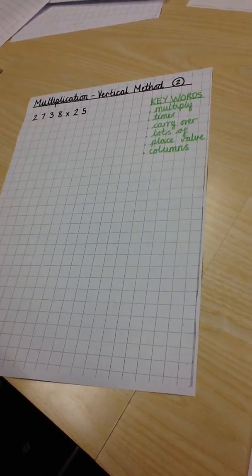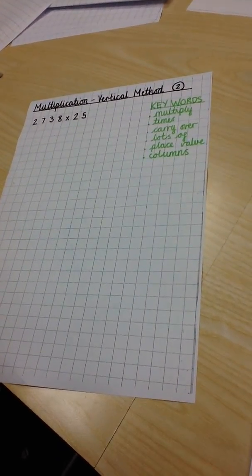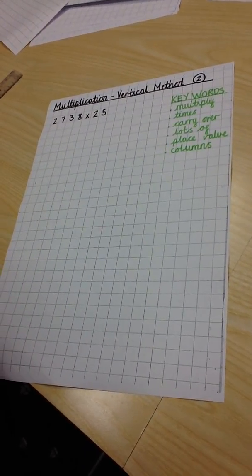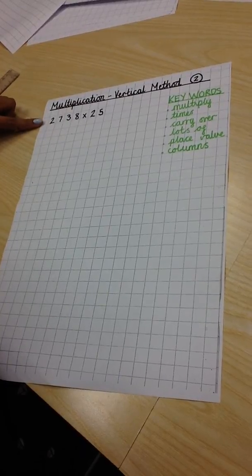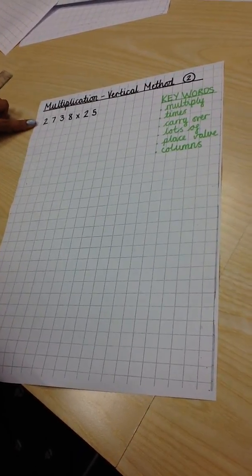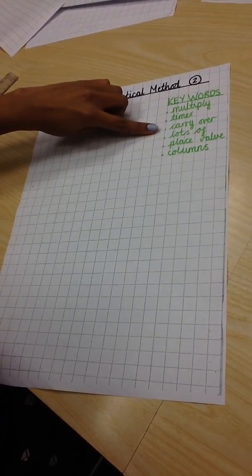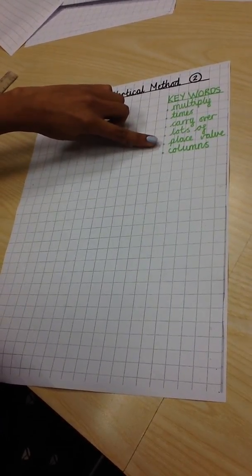Multiplication, vertical method 2. This time we're going to be multiplying a tens and units number by a 2-digit number. 2,738 multiplied by 25. Keywords: multiply, times, carry over, lots of, place value and columns.